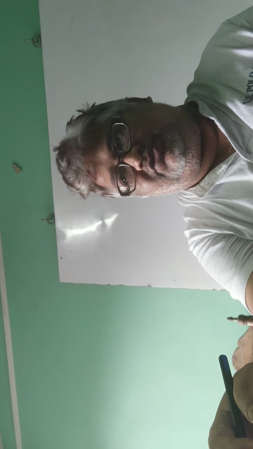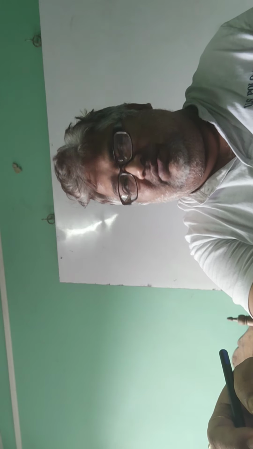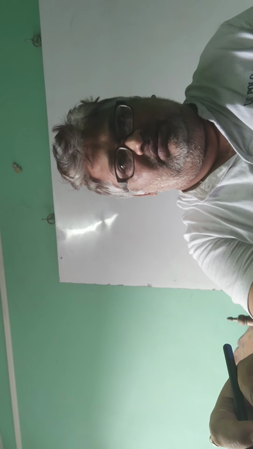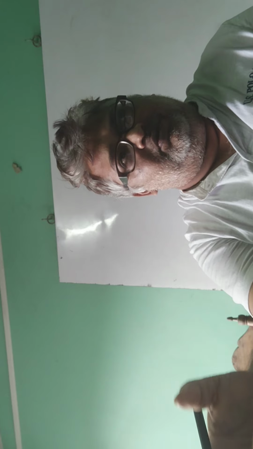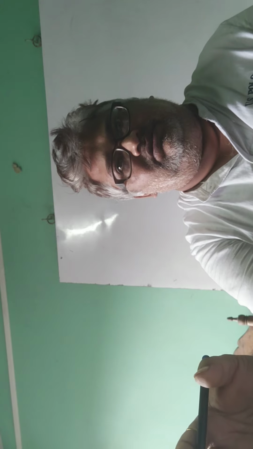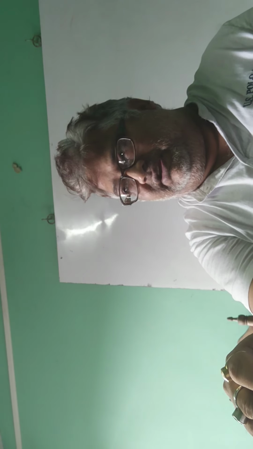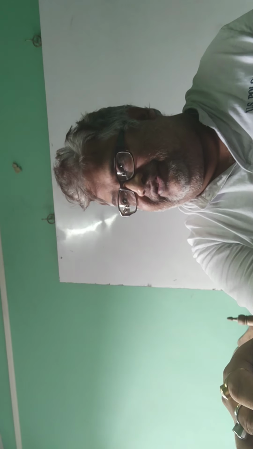Whenever we commonly ask, what is the weight of your body? Actually, the question is wrong, because we answer it 40 kg. Suppose 40 kg. The 40 kg cannot be the weight. It is the mass. Yes. 40 kg is the mass.